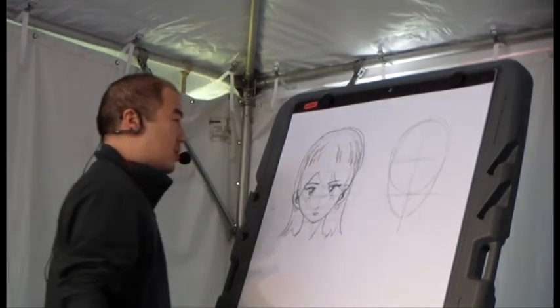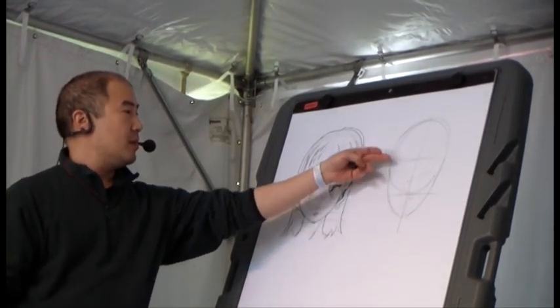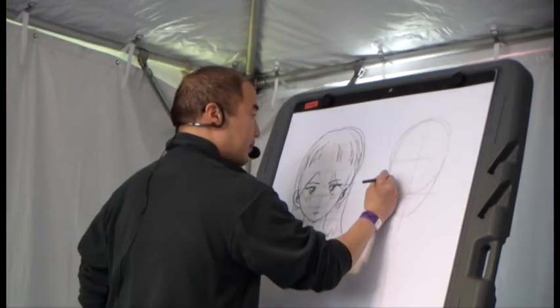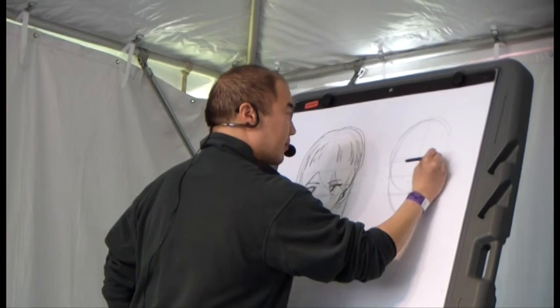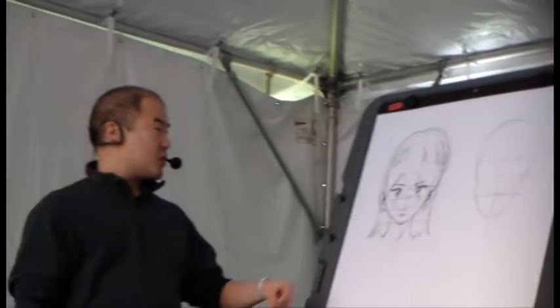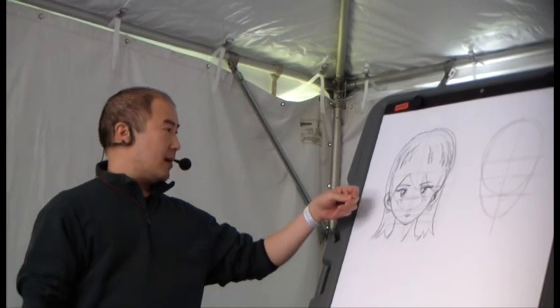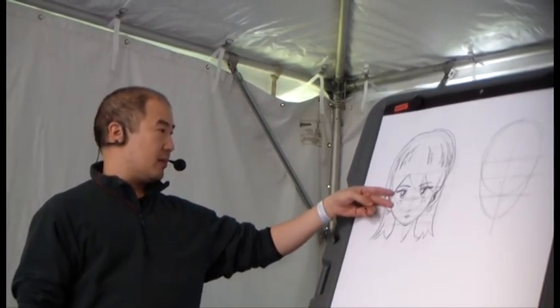Okay, so in order to determine the eye shape, I'm going to take the distance between the bottom of this oval and the midpoint. To determine the eyes, here I took the eyes and put them up beneath the midpoint.